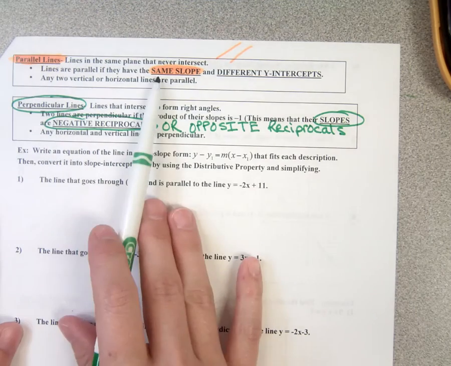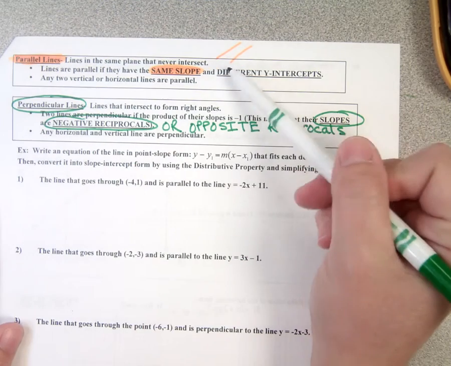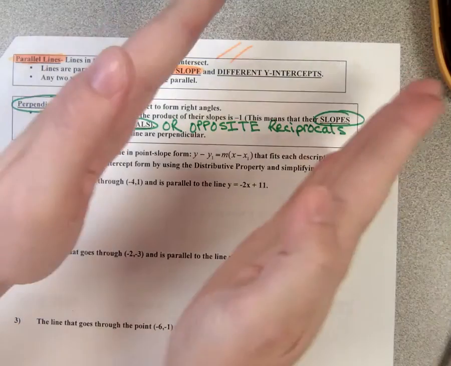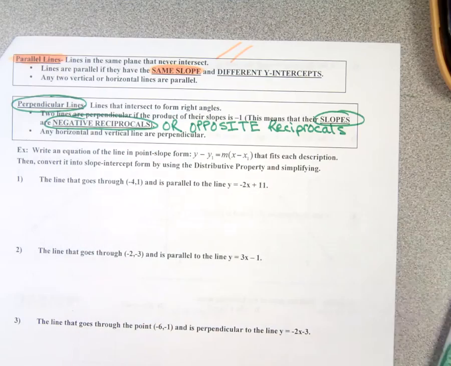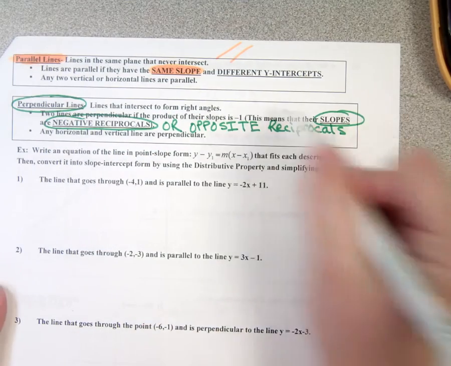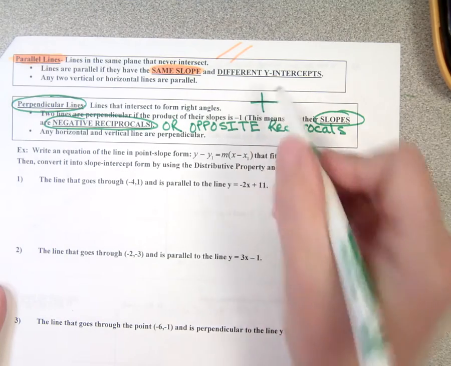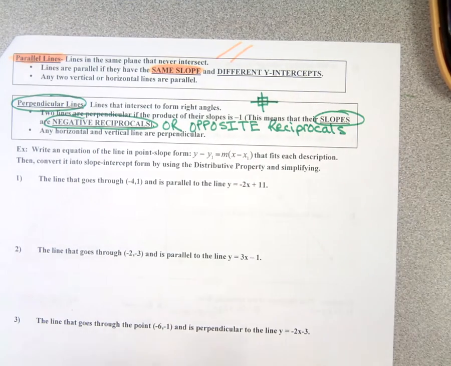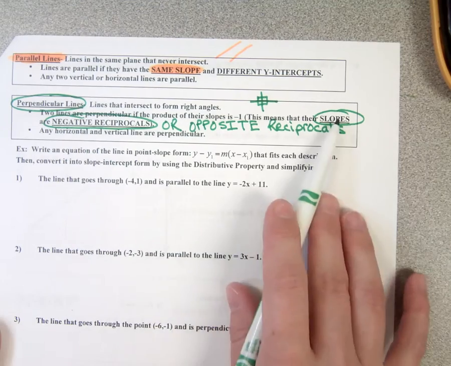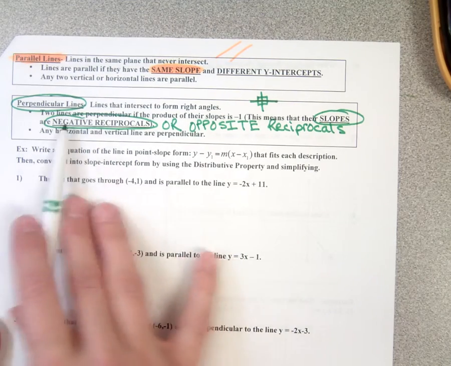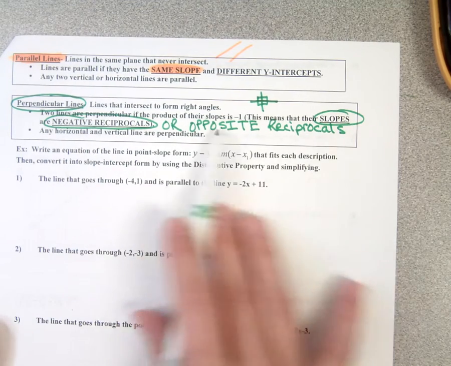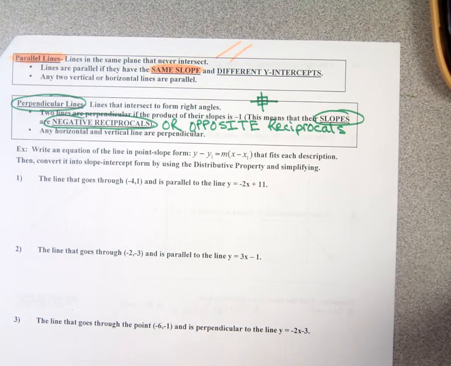So parallel lines have the same slope as one another because they have the same amount of incline. That way they don't run into each other. And perpendicular lines, these are lines that intersect, and when they intersect, they form 90-degree angles. And so in order to be perpendicular, their slopes have to be what are called negative reciprocals or opposite reciprocals. So I want to practice what opposite reciprocals are for just a second.